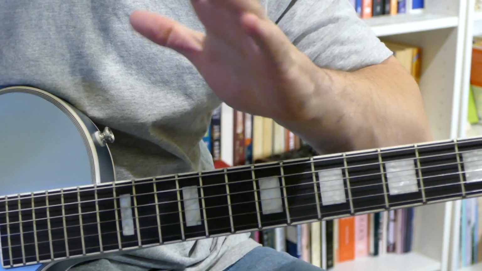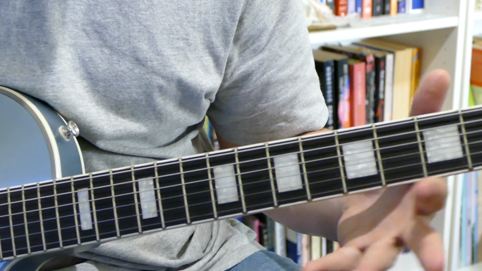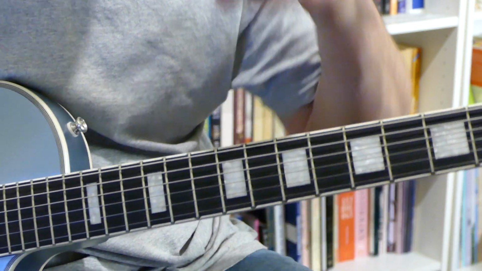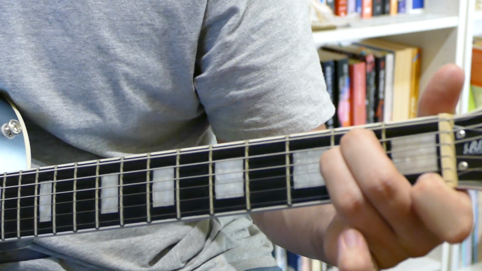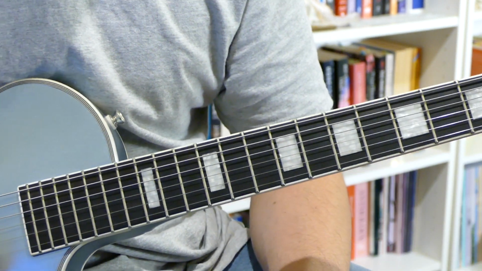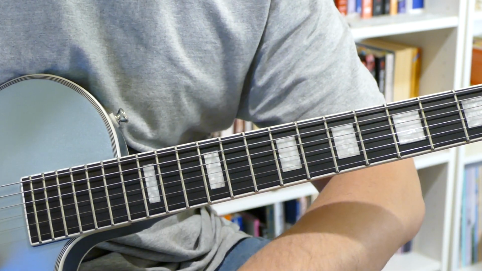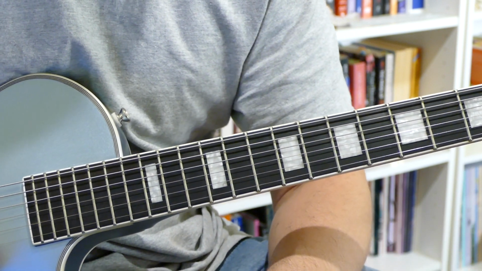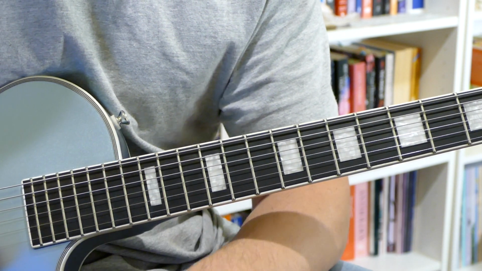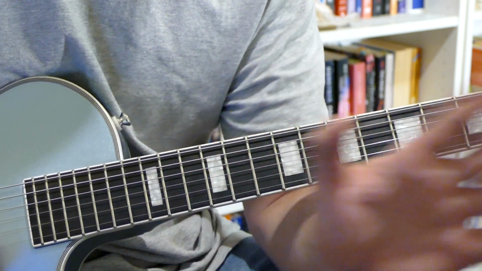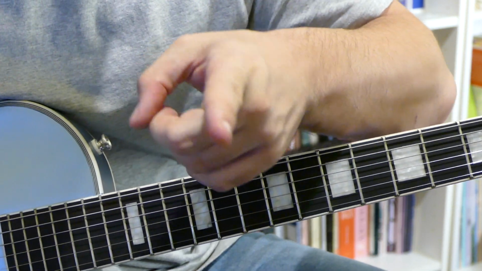Someone who's a bit more eagle-eyed or who's had more experience playing, a lot of these positions would seem really familiar to you if you've looked at your E minor pentatonic. That's because G major and E minor are relative major and minor, so they share the same notes. It's just the intervals and the way that they're stacked. Same notes but in a different order, different starting point and different finishing point. I might be explaining that wrong, but that's how I understand it.